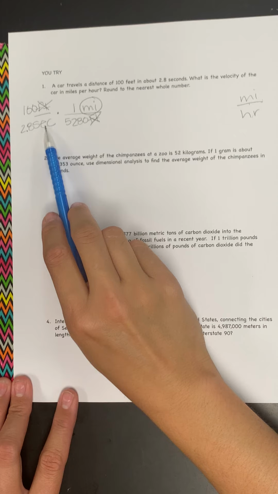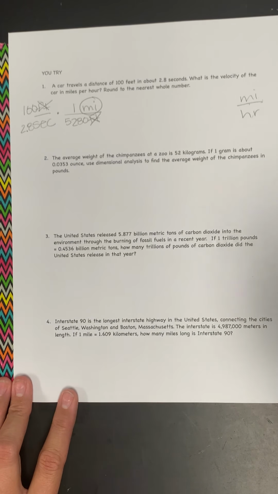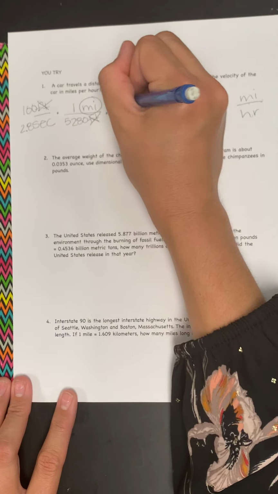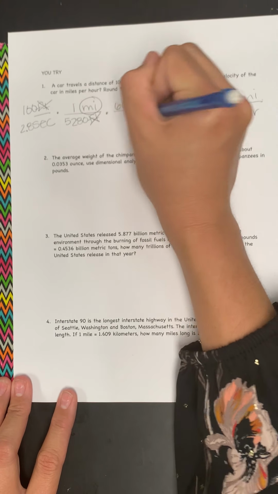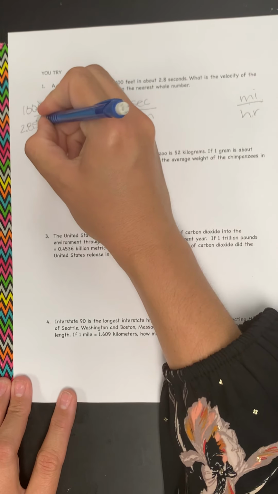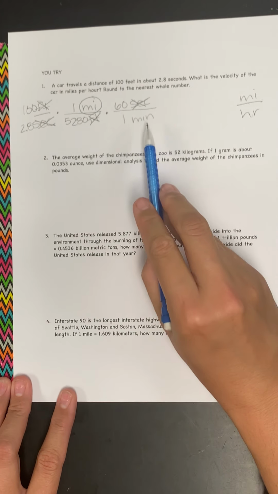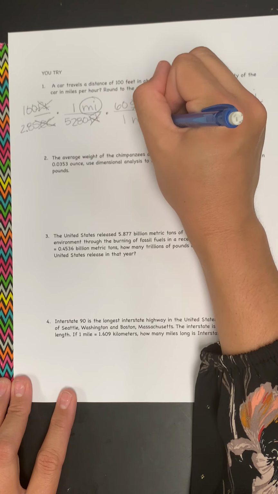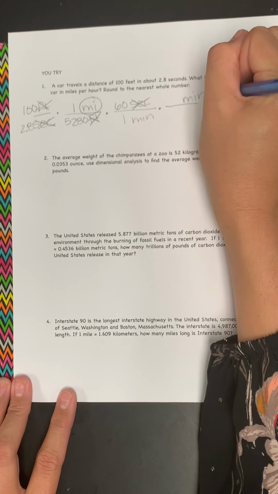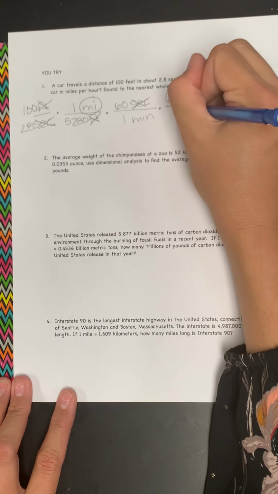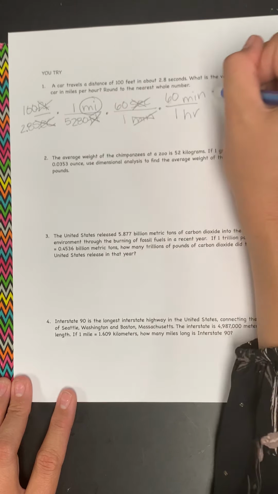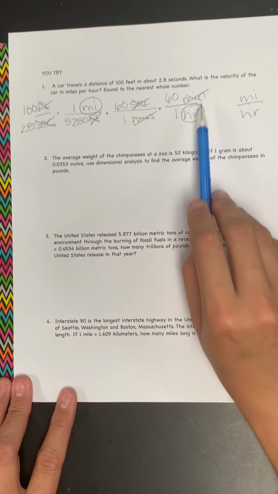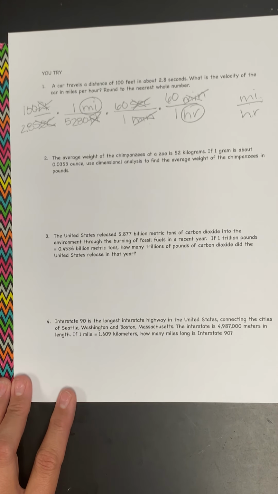Now I have to get from seconds to hours. One unit rate that I know is that there are 60 seconds in 1 minute. My seconds units are gone, but I'm at minutes, and I need to get to hours. So to get rid of minutes this time, I'm going to put it on the top. I know that there are 60 minutes in 1 hour. My minute units are gone, and now I'm left with miles per hour, which is where I need to end up.